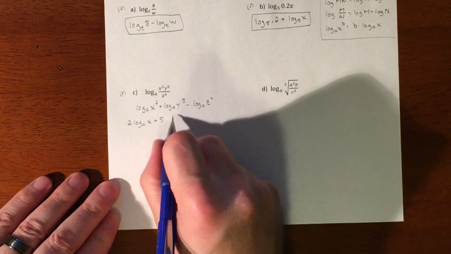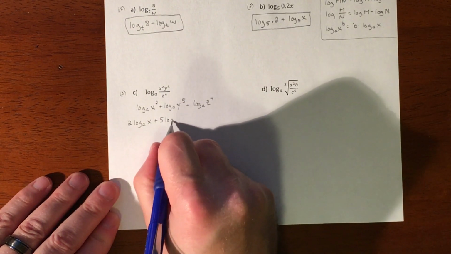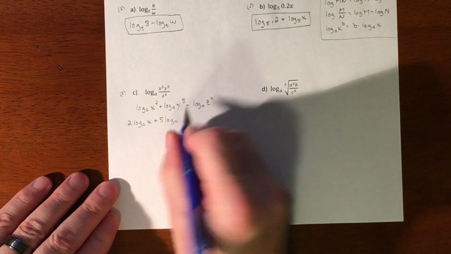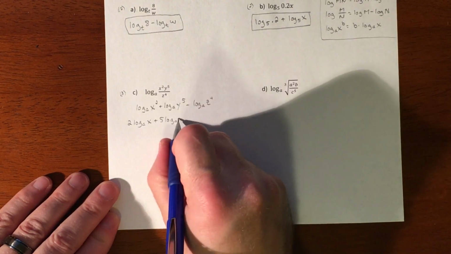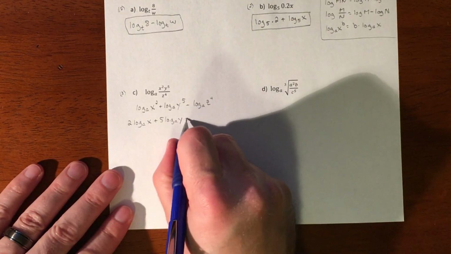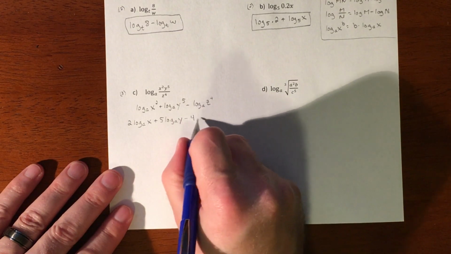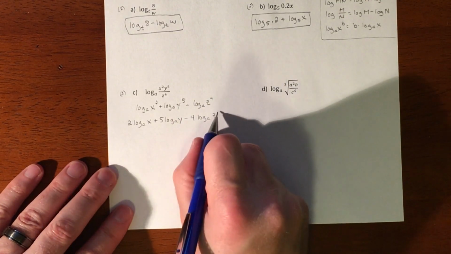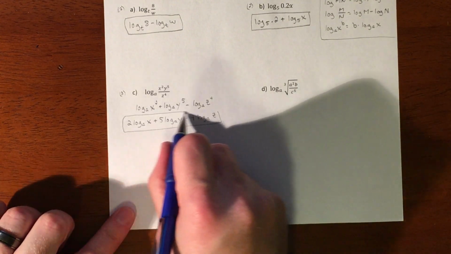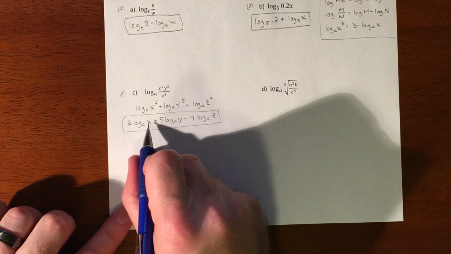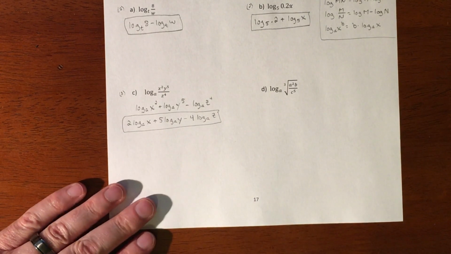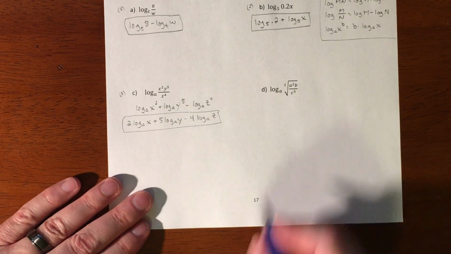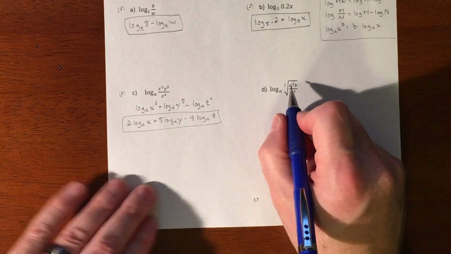The 2 is going to go in the front, the 5 is going to go in the front, log base a of y, and then minus 4 is going to go in front, log base a of z. And that's the best I can do. There's no more exponents left over, and all these pieces are all individual with no multiplication or division whatsoever on them. And then this thing is a little bit tricky.